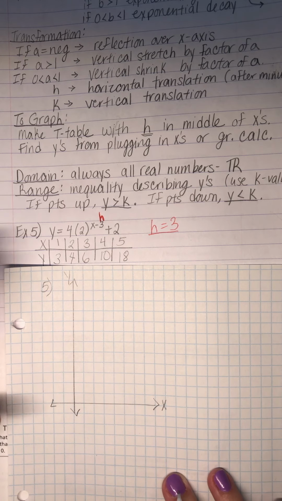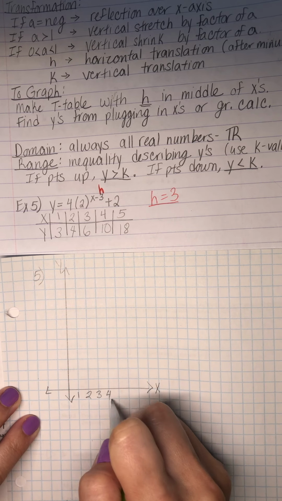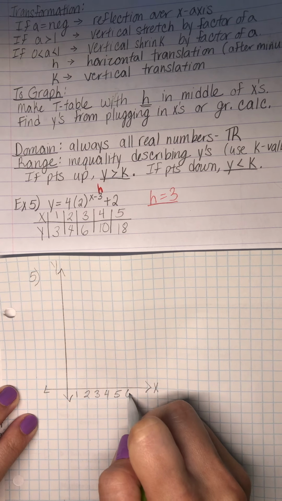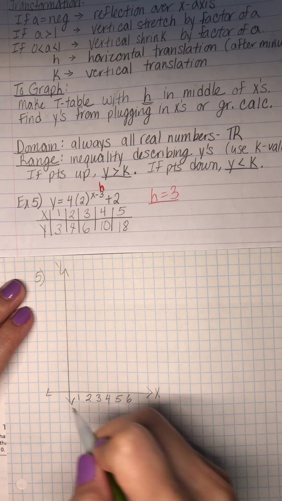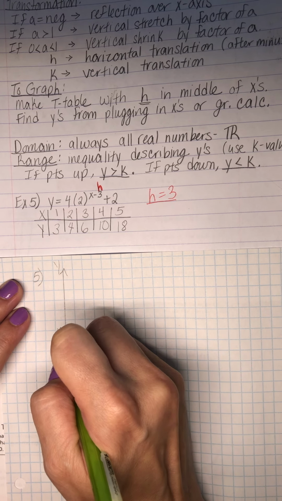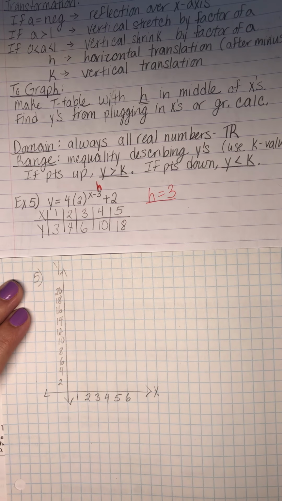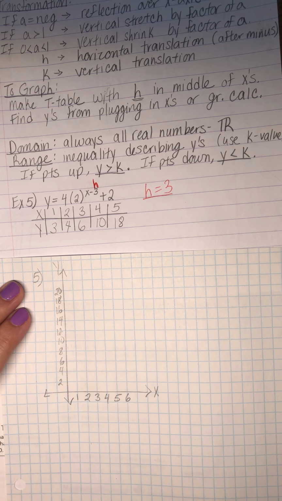So I'm just gonna label my axes here. So this is for my x, I'm going by 1s, 1, 2, 3, 4, 5. And for my y's, I'm gonna go by 2s. Let's make this 2, 4, 6, 8, 10, 12, 14, 16, 18, 20. Okay, let's plot these points on the coordinate plane.